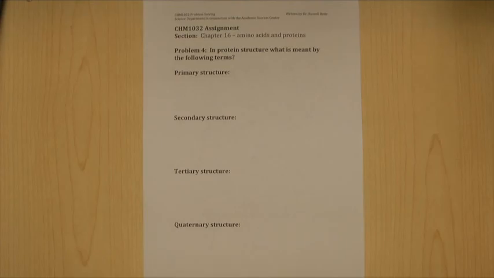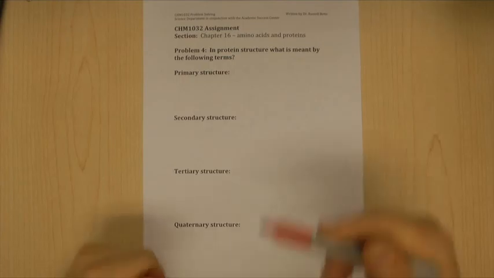So let's see here, primary structure. Primary structure is basically the sequence of amino acids in a protein. What comes after what? What amino acid follows what amino acid? For example, glycine, alanine, threonine, serine could be a primary structure, just the sequence of amino acids.